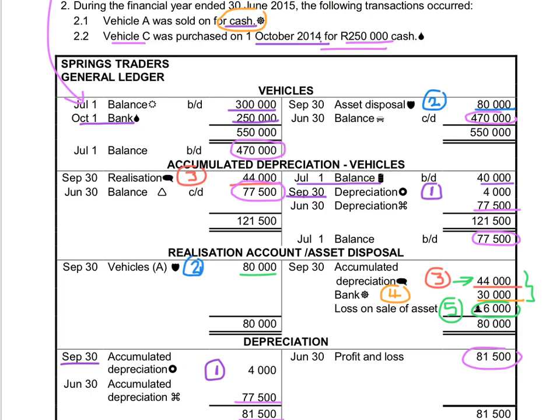When we prepare the note for the assets, we will use the vehicles account and the accumulated depreciation account on vehicles to record all the entries in the notes. Every figure that is written in the vehicles or accumulated depreciation account must appear in the note.